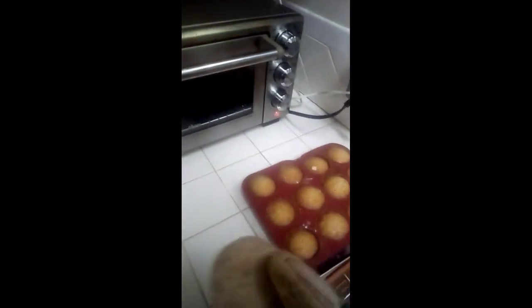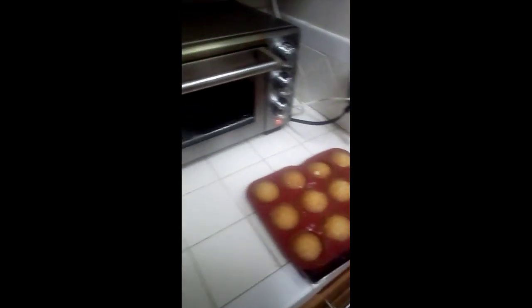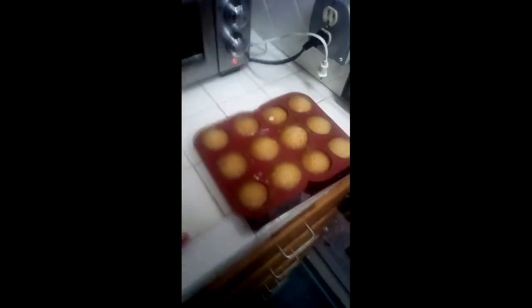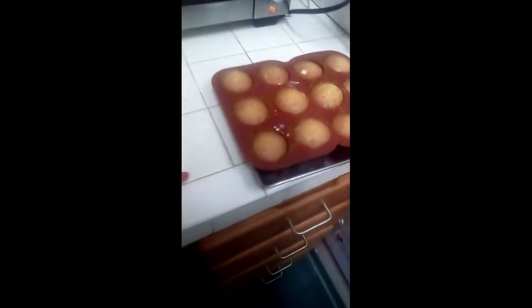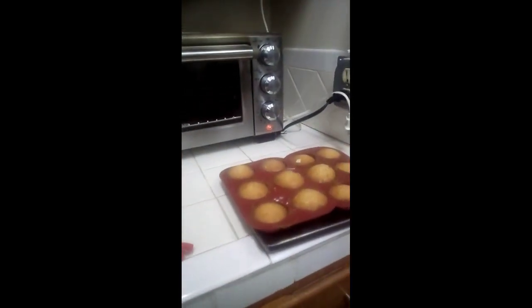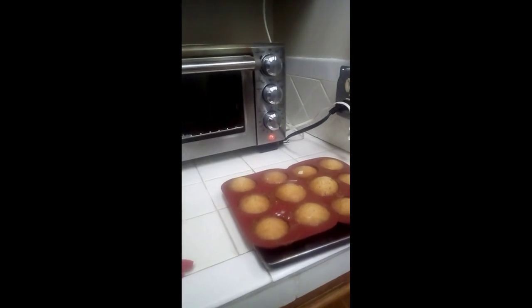Now, I'm going to leave the oven on to get these off of there, and then I'm going to do another batch, but that's that. Maybe I'll take a picture when they're done, cooling or drying or whatever.